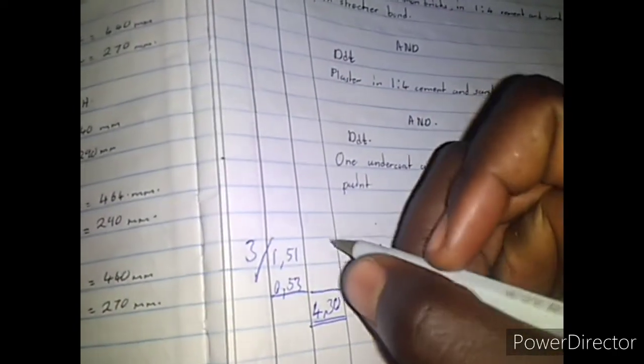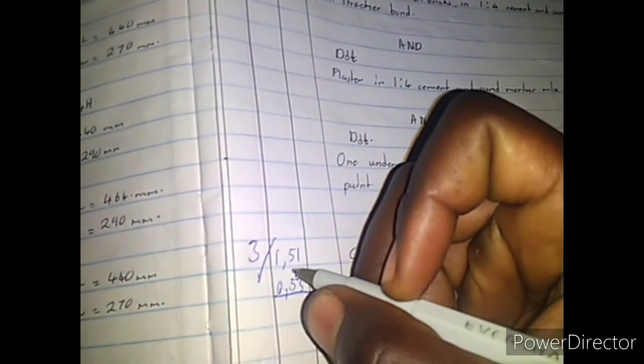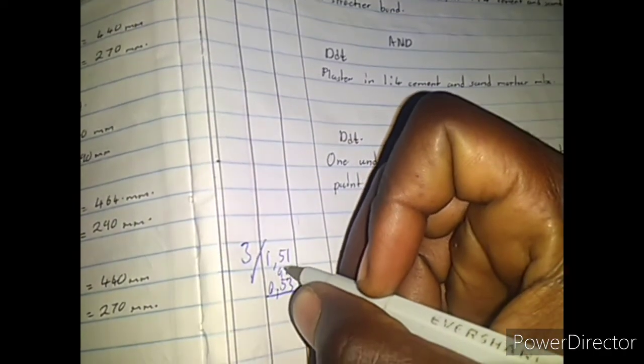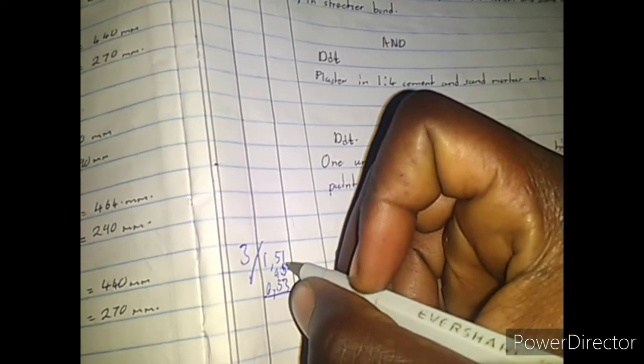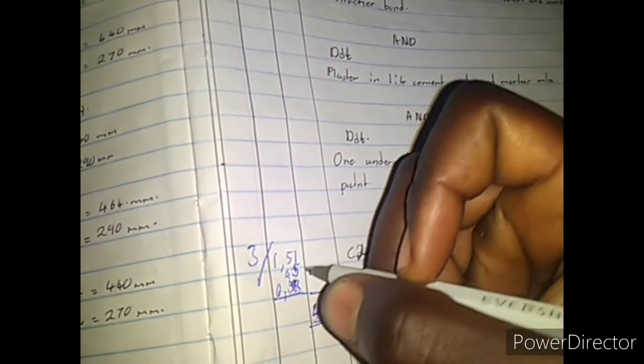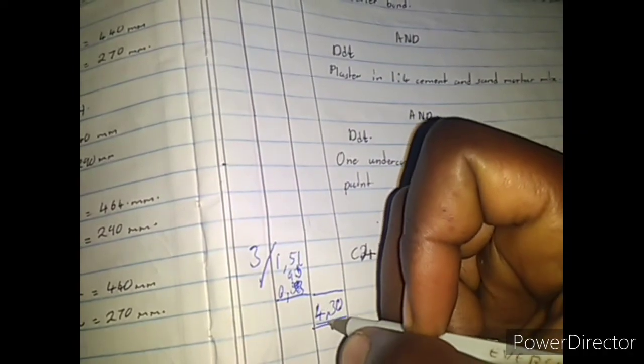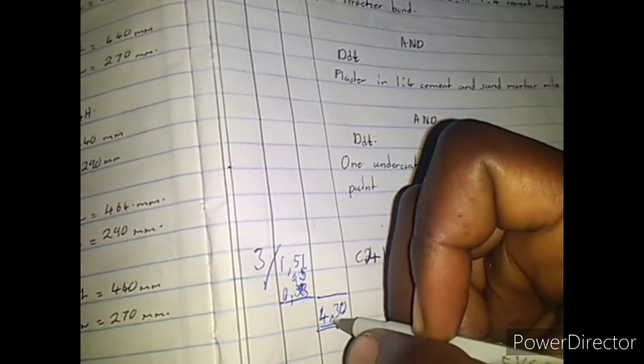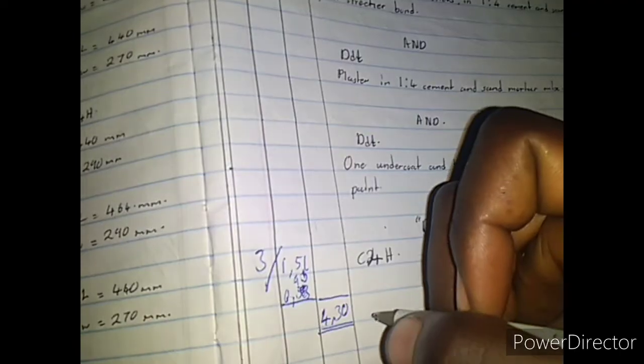So that's not by 0.53, it's by 0.95. So that's not 0.53, that's 0.95, and you get your answer. This changes the answer, maybe to around 4.9.